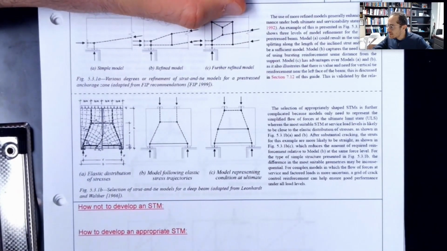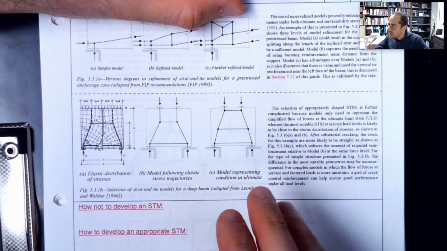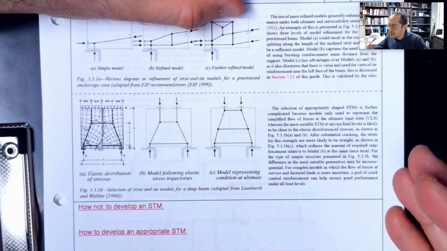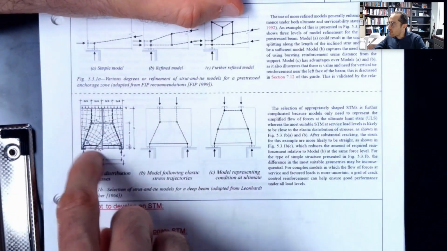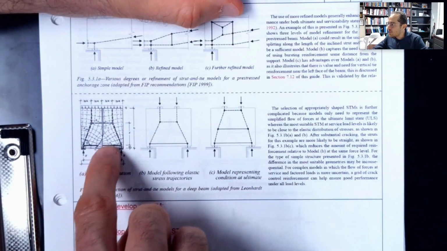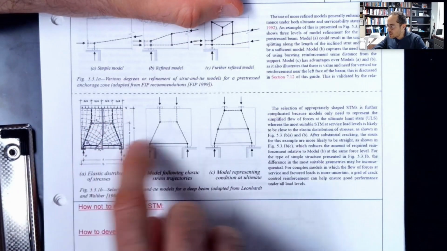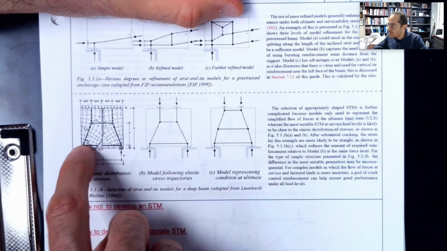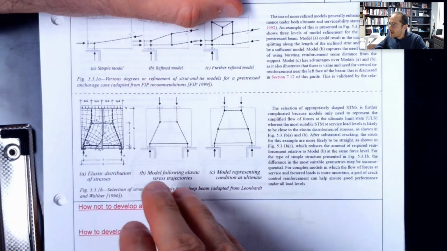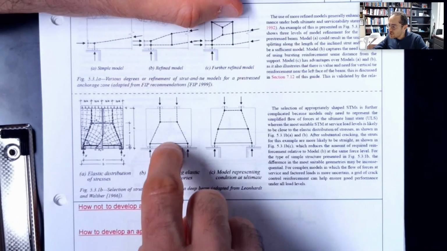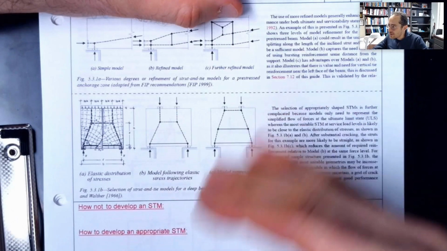So what this is, strut-and-tie is for ultimate limit state. If you are using a stress analysis to develop the model, stress analysis will give you uncracked condition. So if you do a stress analysis, your tension zone would be at the bottom, which is fine. But after cracking, your tension would be shifted up.